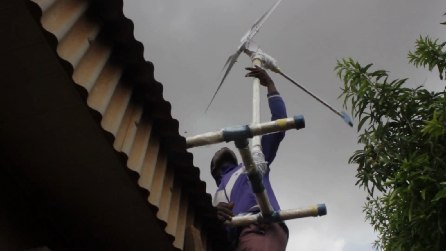Wind turbine can generate high output power as much as you want, to power 2 buildings, to power 3 buildings, to power 4 buildings. It works depending on the size.